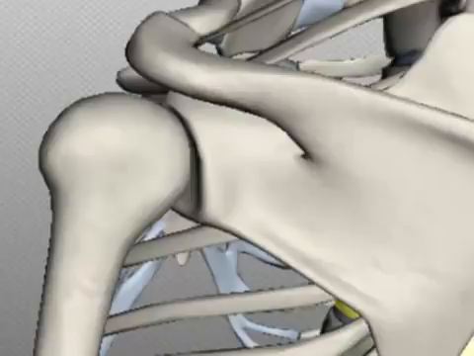Now this joint allows us a wide range of motion, which allows us to do a bunch of different things, such as throw a softball, or maybe reach into the freezer to grab that gallon of ice cream that you've been wanting all day long. So this is your ball and socket joint.